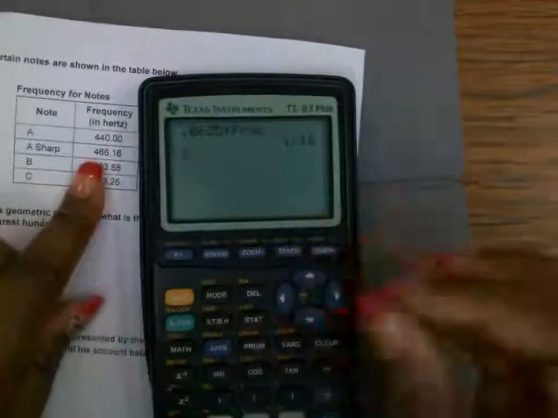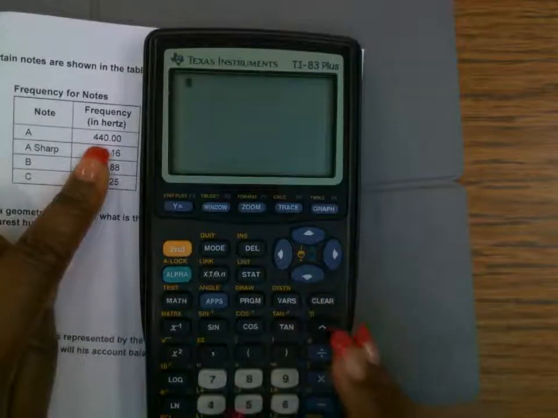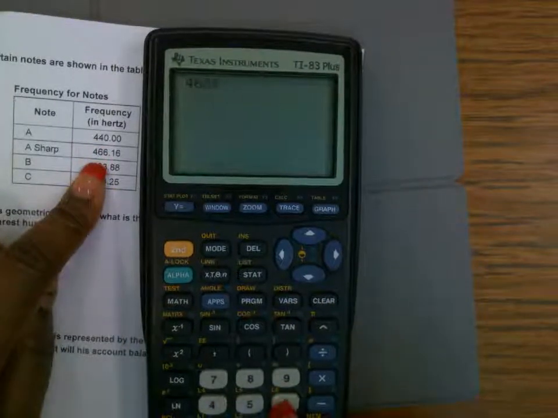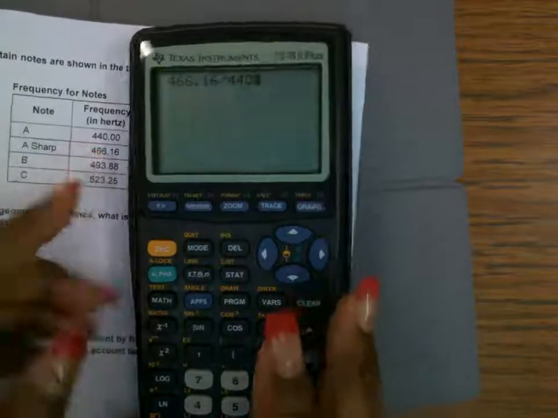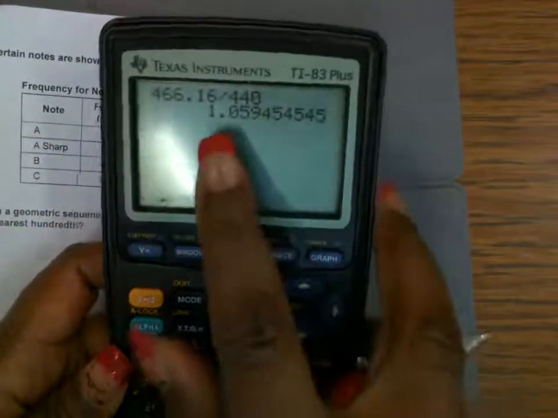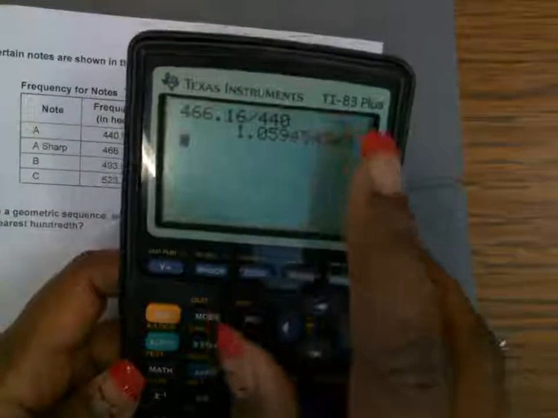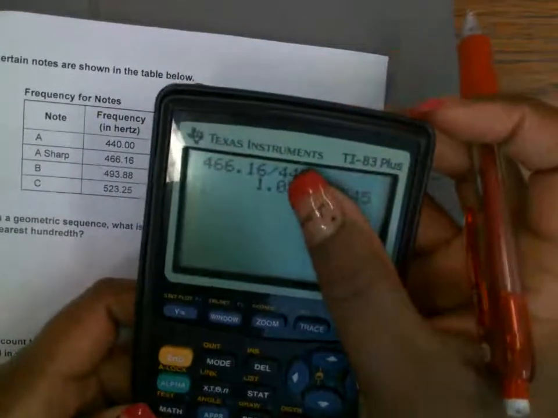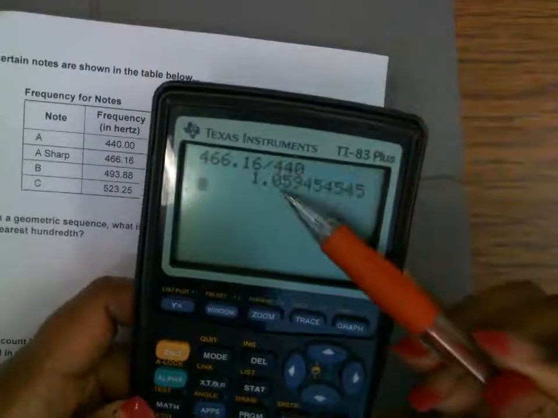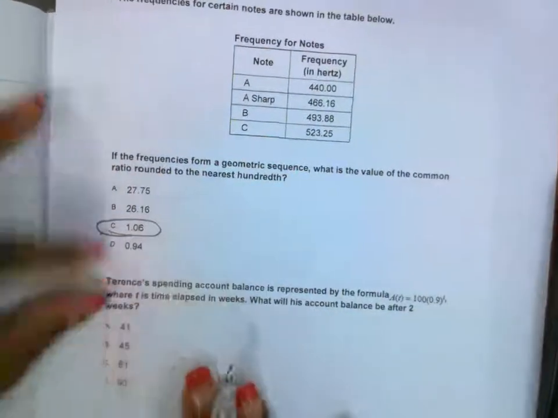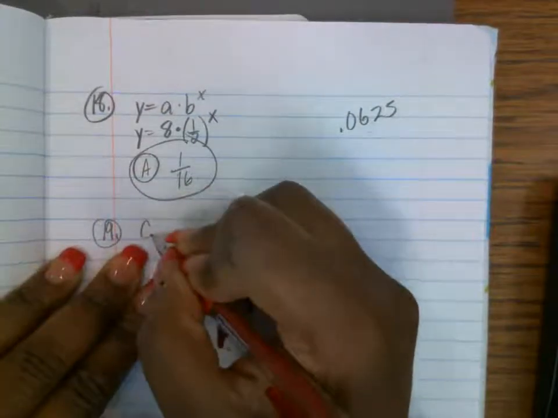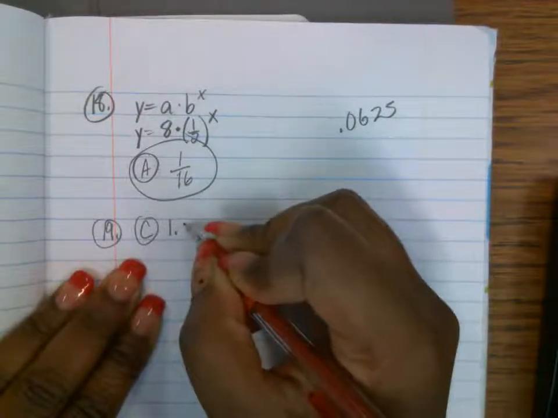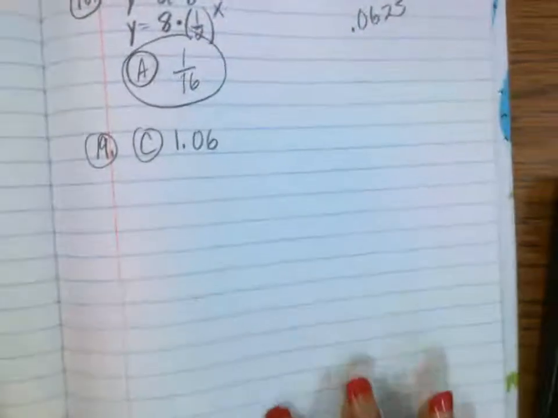So let me use my calculator. Working backwards, 466.16 divided by 440. And that gives me 1.05 and some change. It says to the nearest what? Hundredths place. That's 2 spaces behind the decimal. So that's 1.06. So 1.06 is right here. That's C. Okay. So 19 is C. That's 1.06. All right.